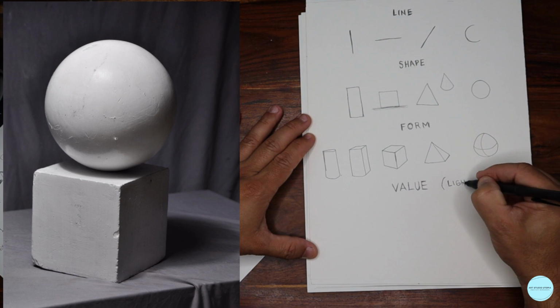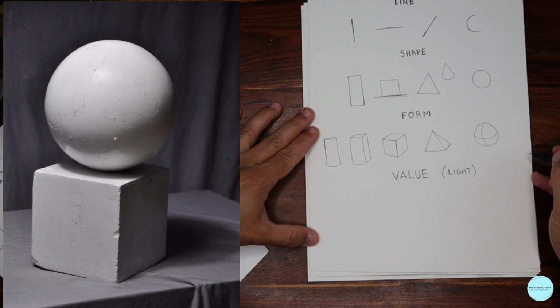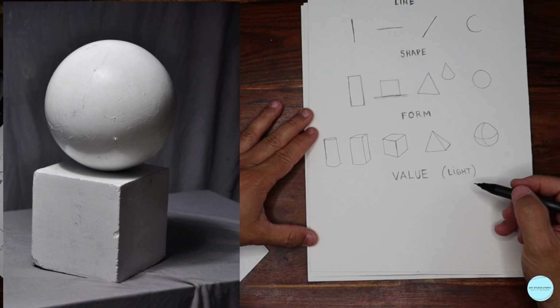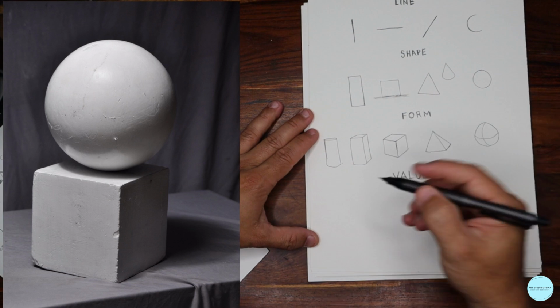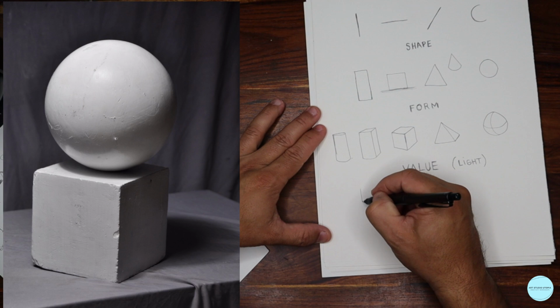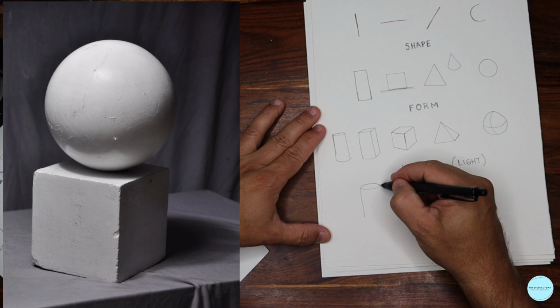So once you begin to apply light, and obviously where there's light, you have shadows. You introduce the concept of, and let's just go ahead and do them over. I'm going to make them really quick so we do it properly.